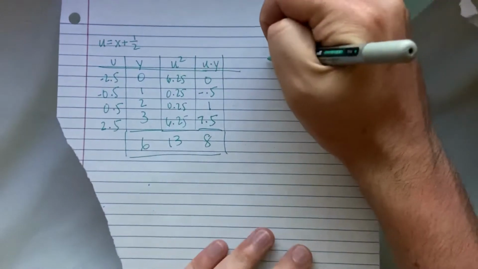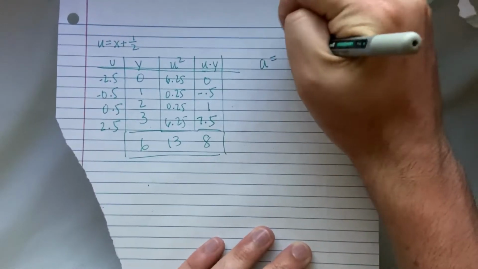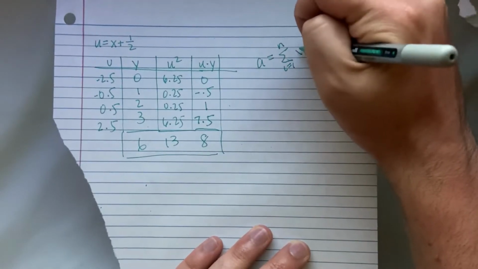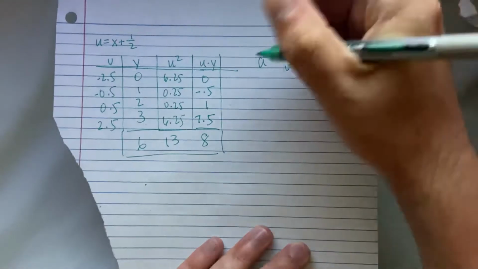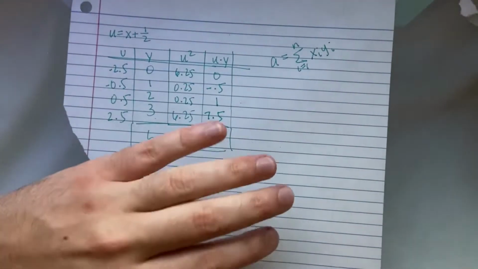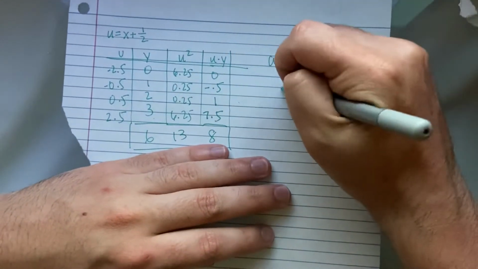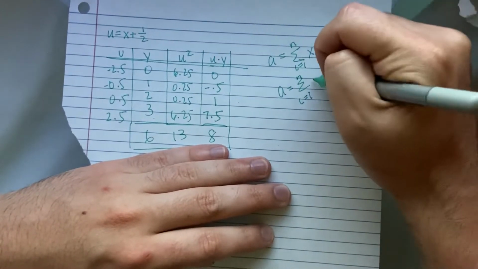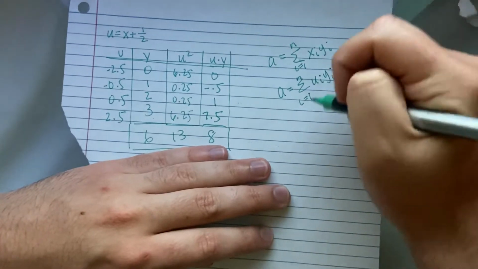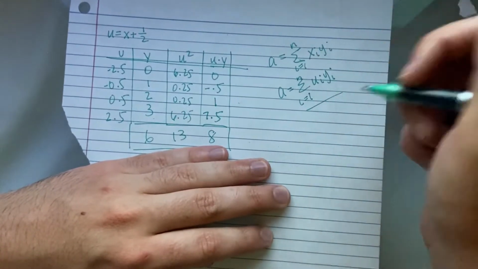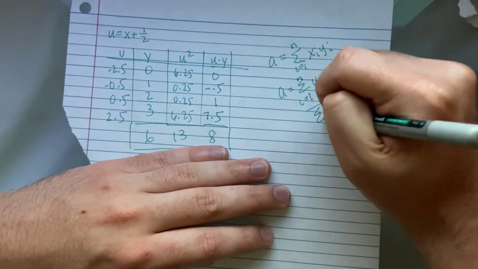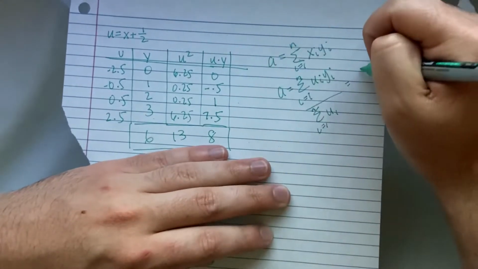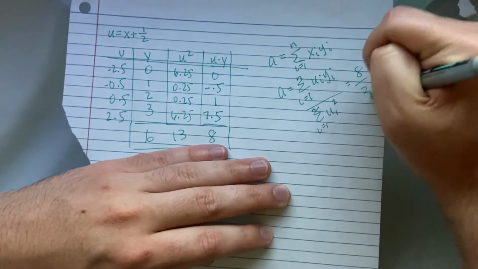Now it says that a is the sum from i equals 1 to n of the x's times the y's. But in this case, we converted our x's to u so that we could balance x around 0. So that means it's the u's times the y's divided by just the sum of all the u squared. That's 8 over 13.